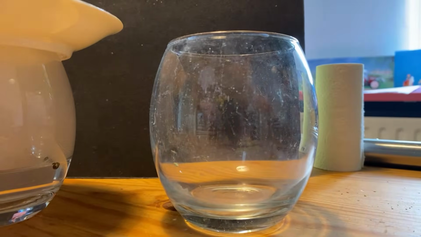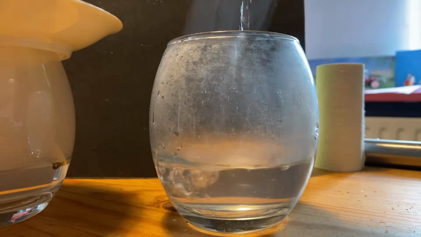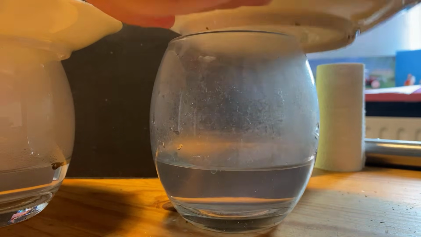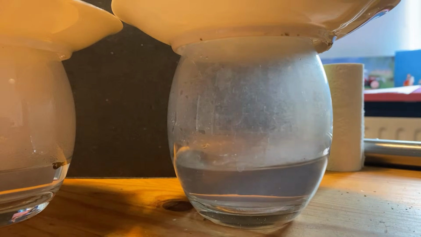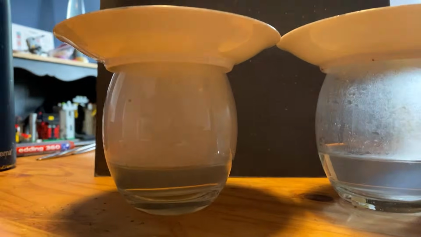So I'm going to prove to you that it isn't steam by doing the activity again badly. I'm just going to put hot water into a glass this time. I'm going to put a plate on top. And I'm going to show you that it's not the same. Right. Why have we done that?